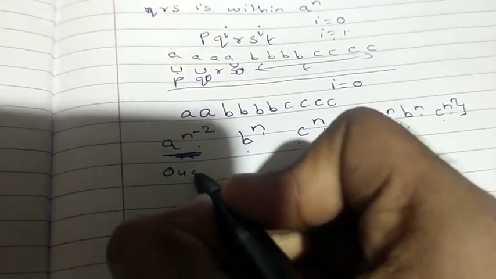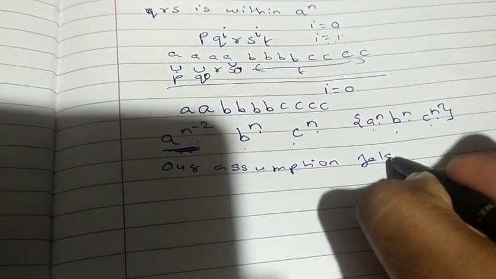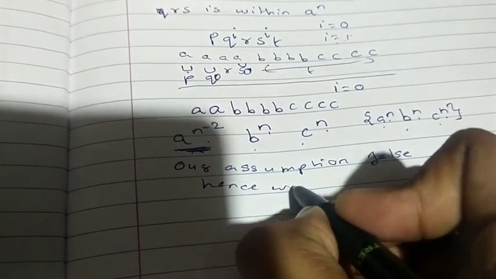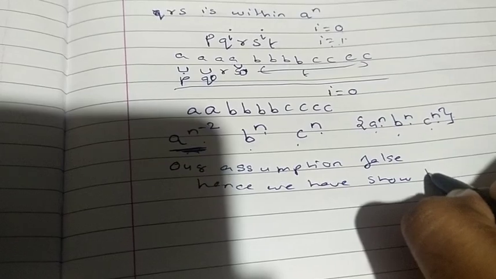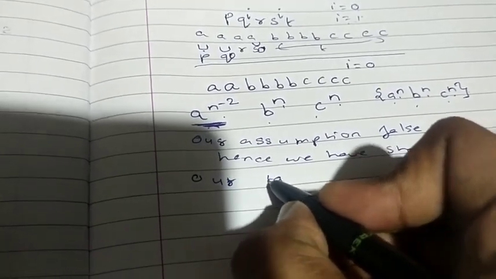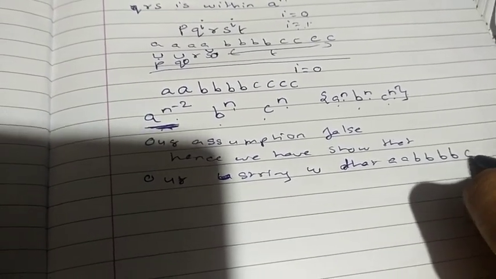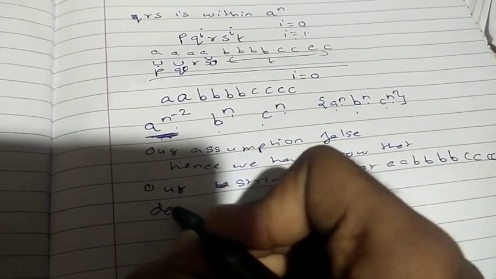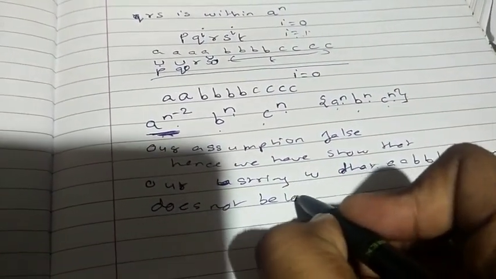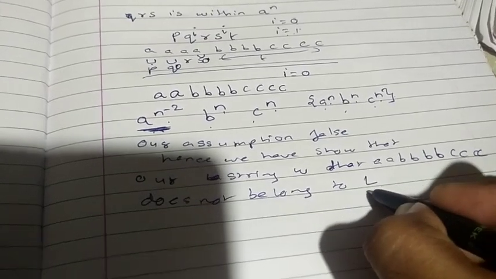So our assumption is false. Hence we have shown that our string w, after doing all of this, that is A, B, B, B, B, C, C, C, C, doesn't belong to L, meaning our language.